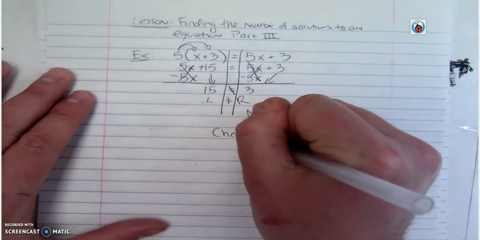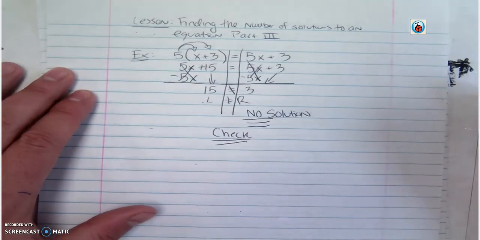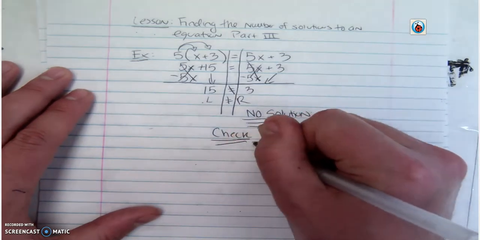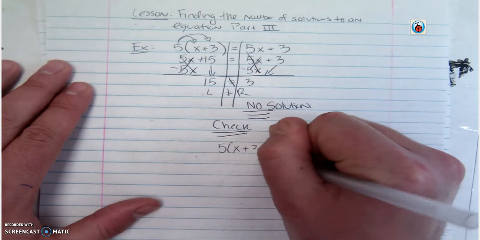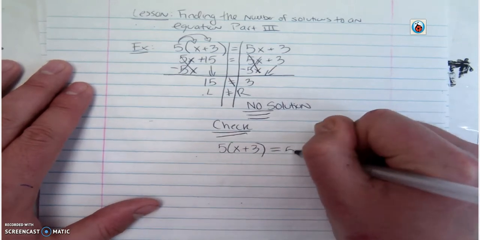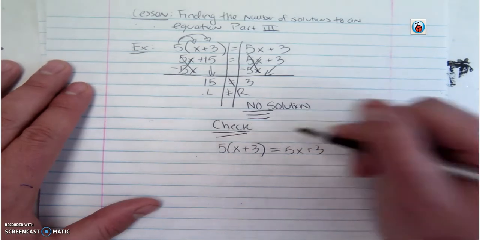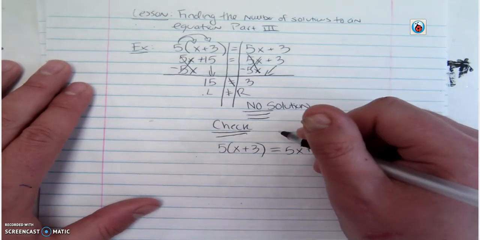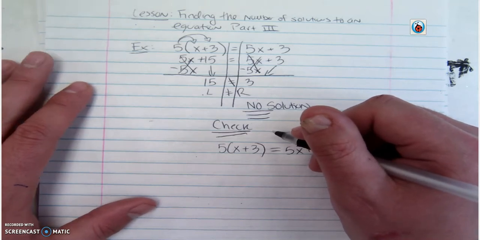In this case, we are going to check this by picking any integer. I'm going to begin this check by rewriting the original equation. We can choose any integer, though it doesn't have to be an integer. We're just choosing an integer for easy math purposes.